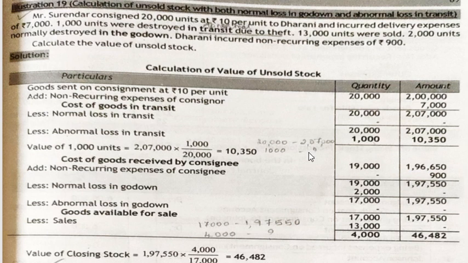Next, after deducting the abnormal loss, the balance will be the cost of goods which you are sending to the consignee. The units received by the consignee are 20,000 minus 1000 units of abnormal loss, so when you minus, you'll get 19,000. Then out of 2,07,000, 10,350 is the value of abnormal loss. So you'll get 1,96,650. So this is the cost at which the goods are received by the consignee.